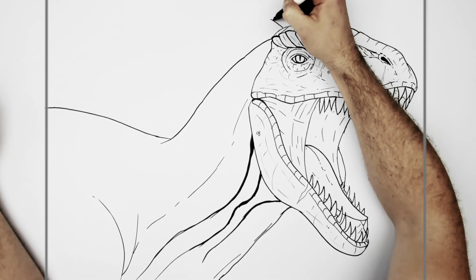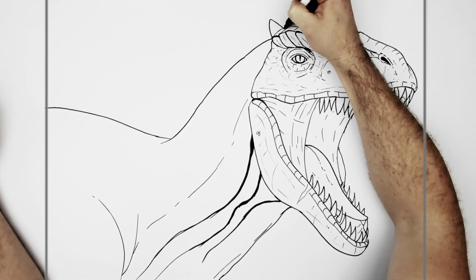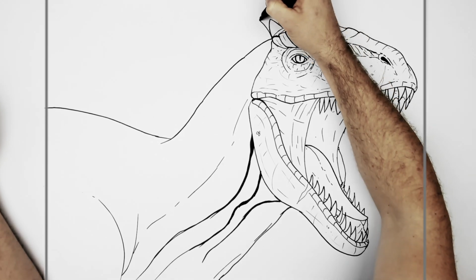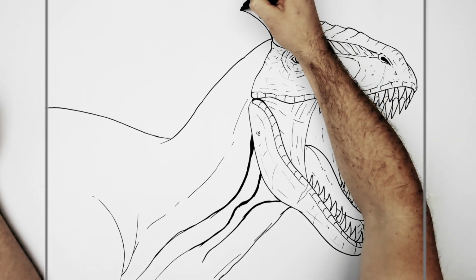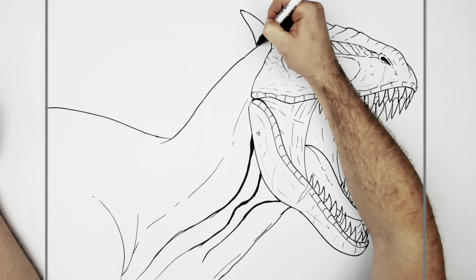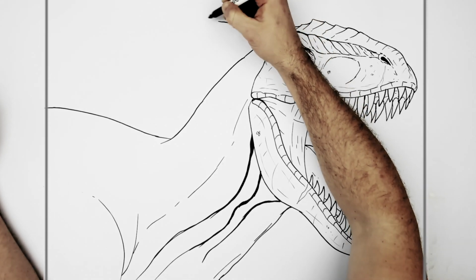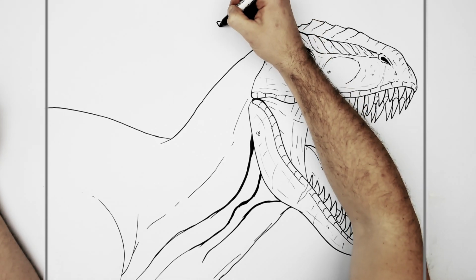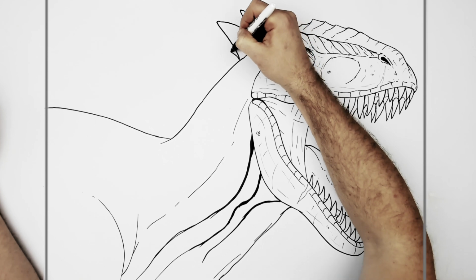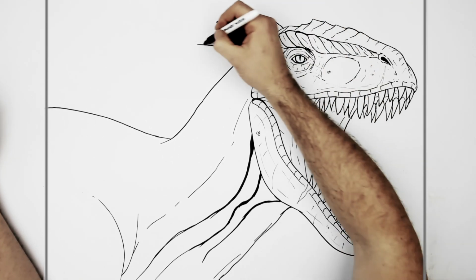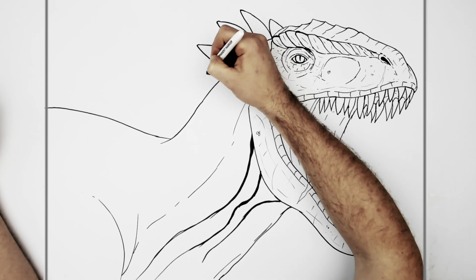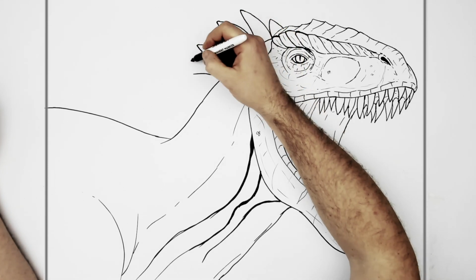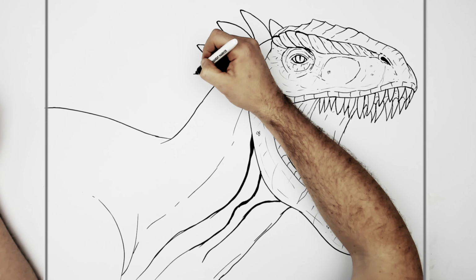So we go. They're quite bony things. So they get smaller again as we go down here.